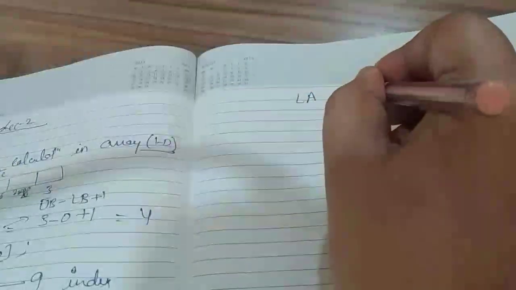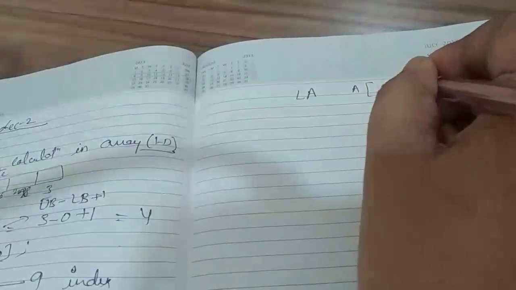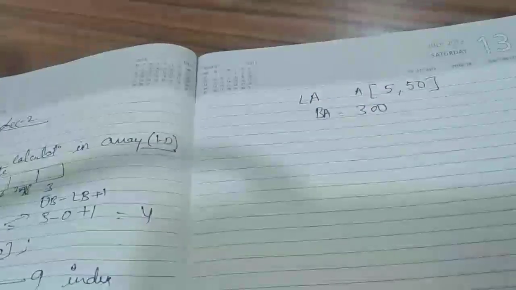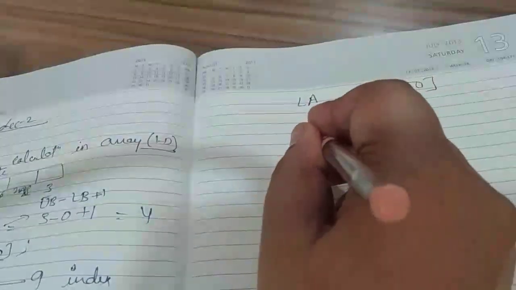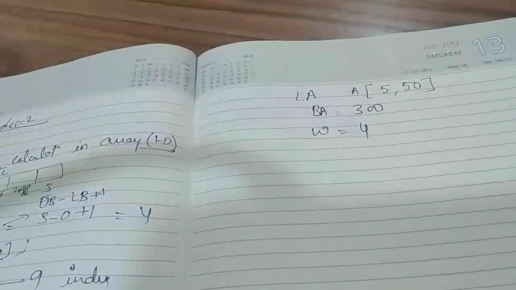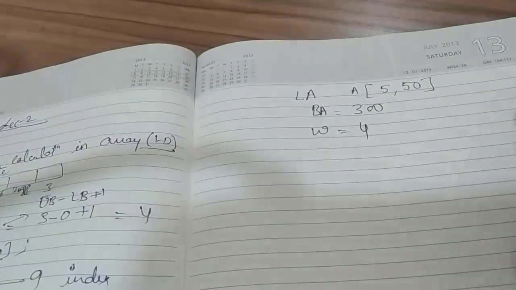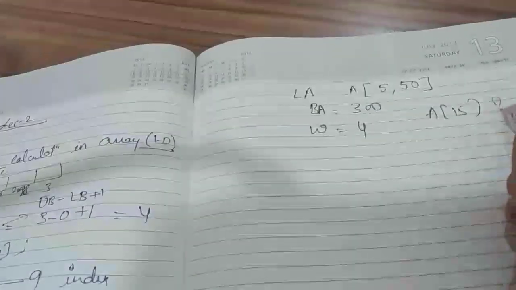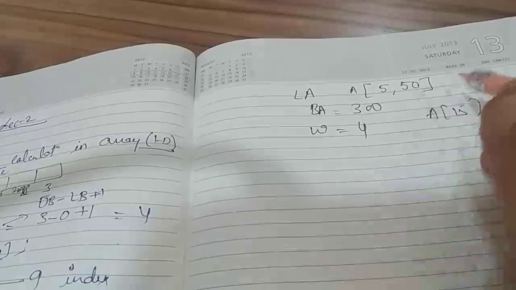The example is, if we have a linear array LA, and the name of the linear array is A, and the lower bound is 5 and the upper bound is 50. Base address is 300, and the number of words per memory cell is 4, and we need to find the address of the 15th element.